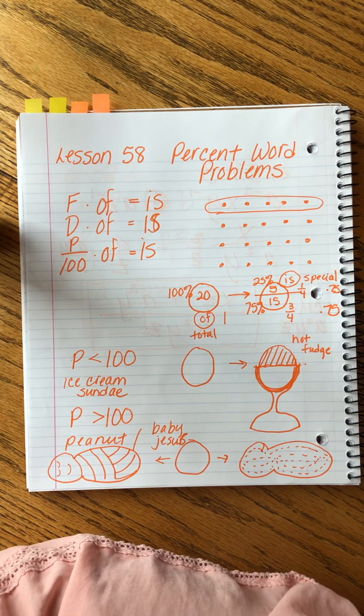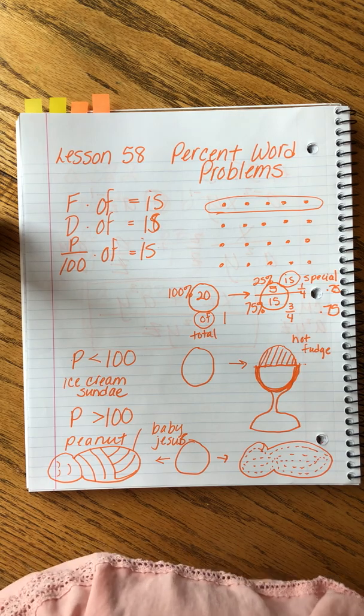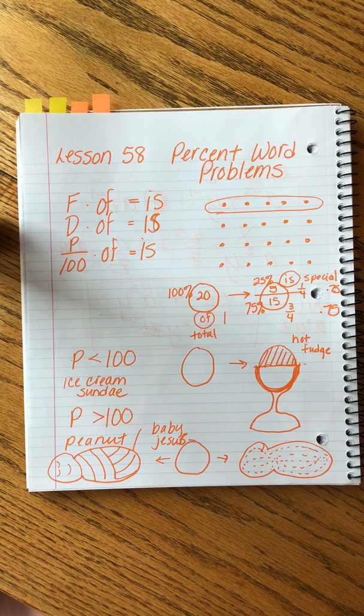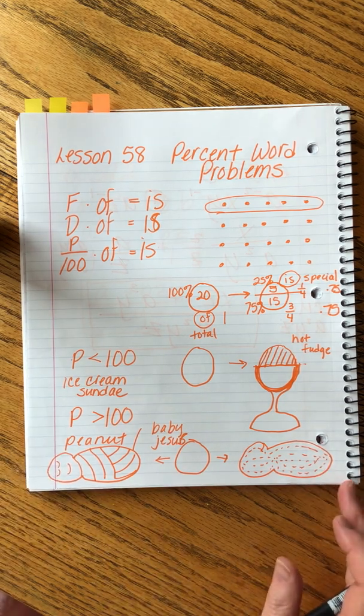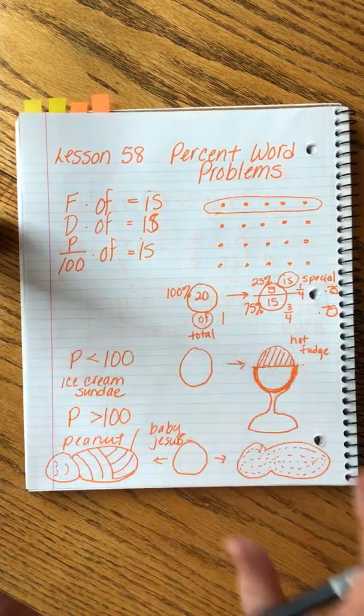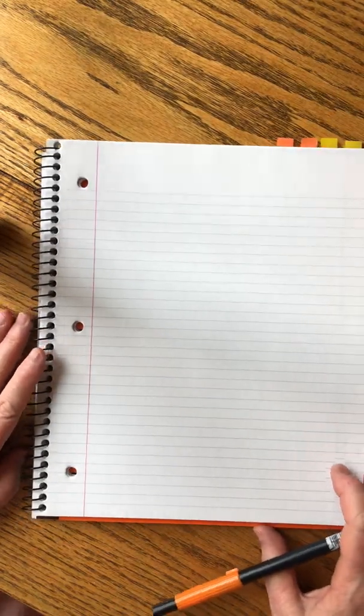Oh, my pages are stuck together. Yeah, we're gonna practice both the hot fudge sundae style and the peanut toddler baby Jesus style. Okay, ready? So this is all just information to help you get back on that part of your brain.